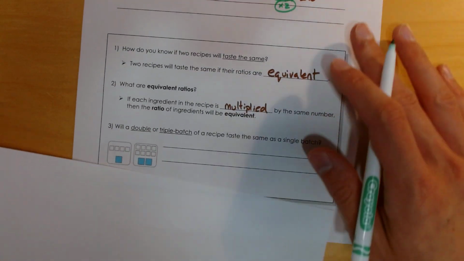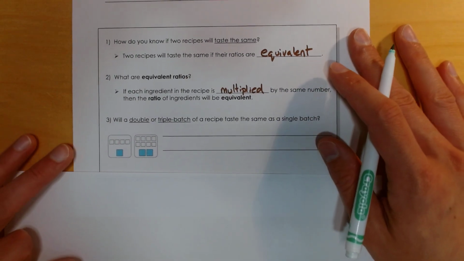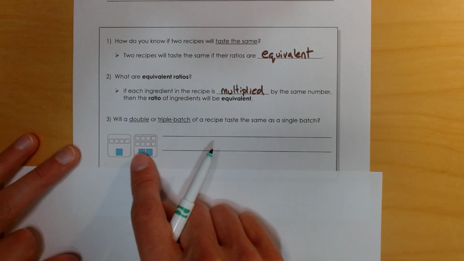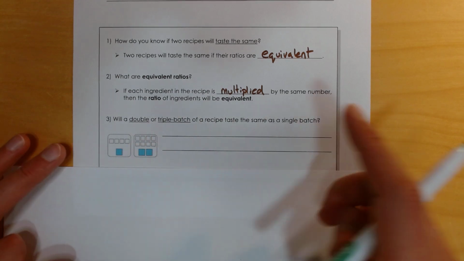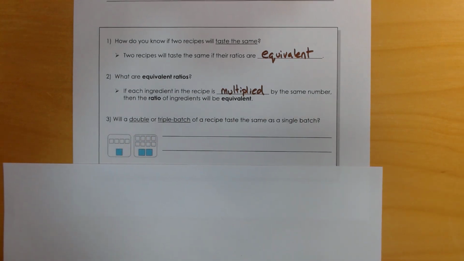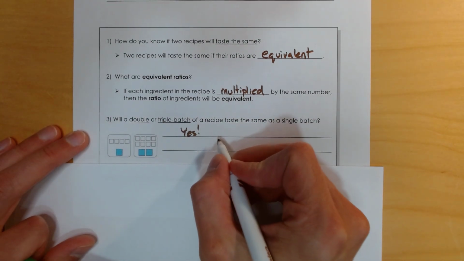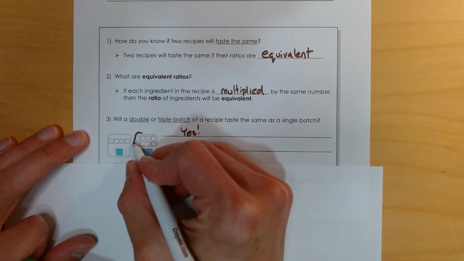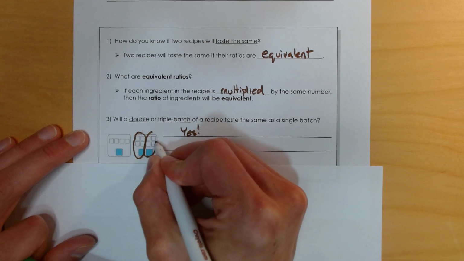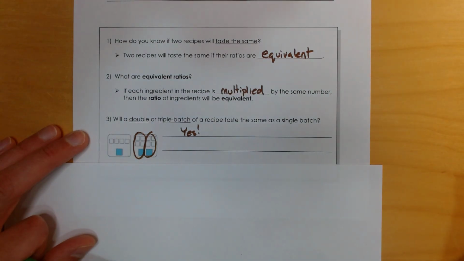Okay, so going back down here, we think about this one as a double batch, right? We've doubled our ingredients. Will a double batch or triple batch of a recipe taste the same as a single batch? Yes, because their ratios are equivalent. We can break them down into that original ratio, that single batch recipe.